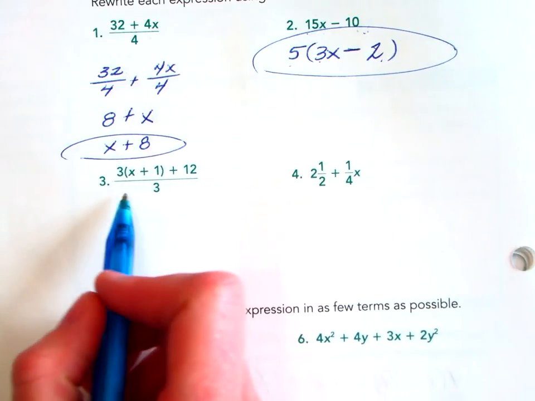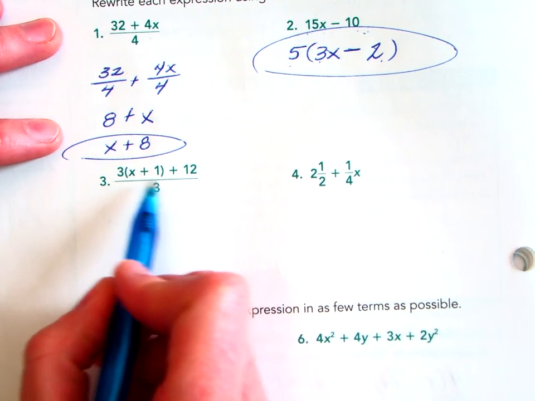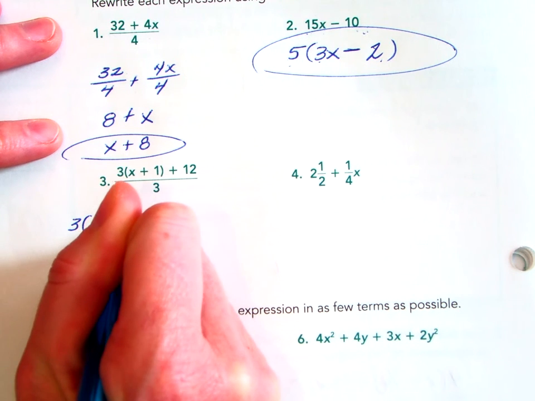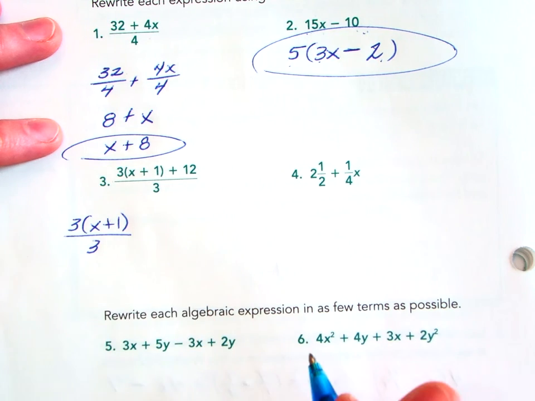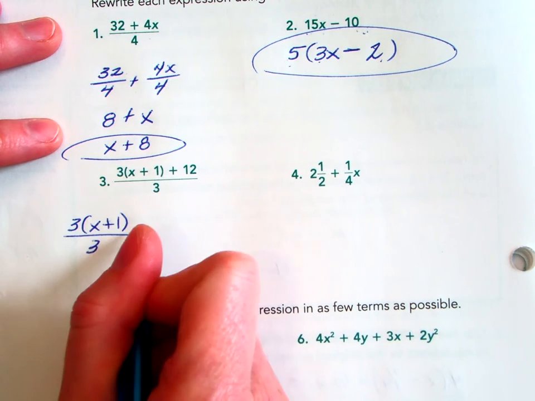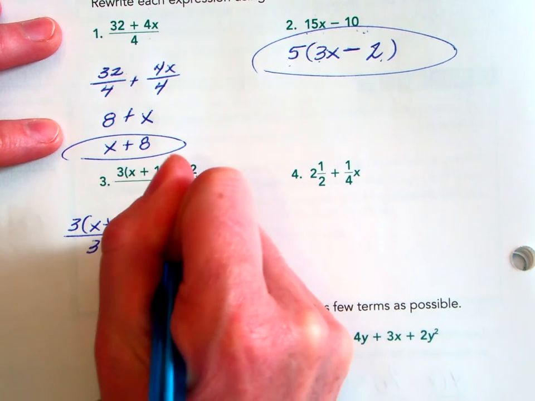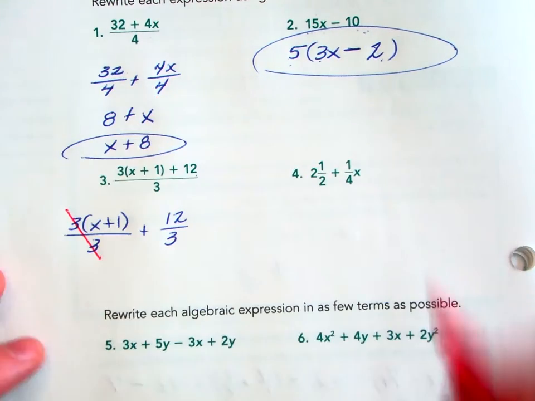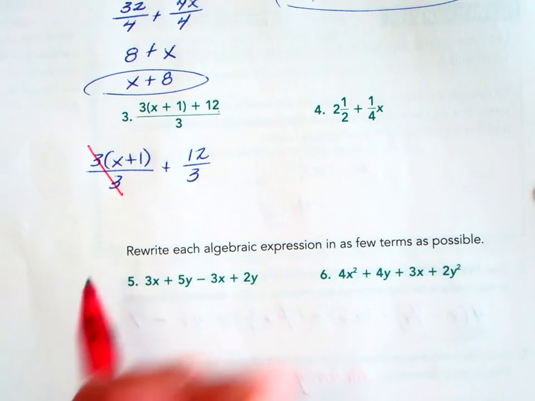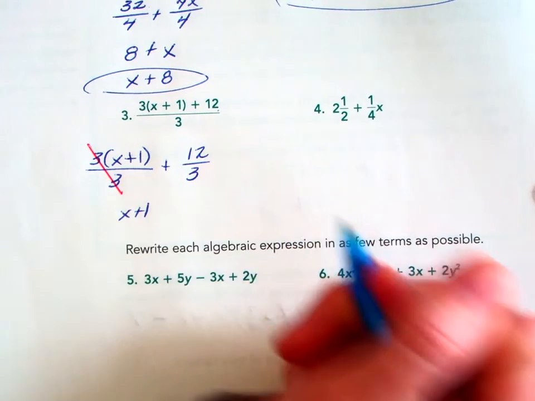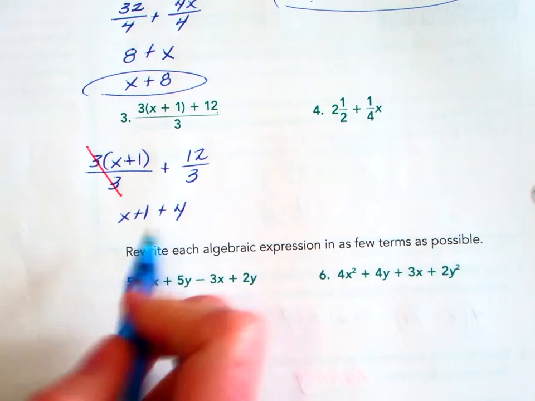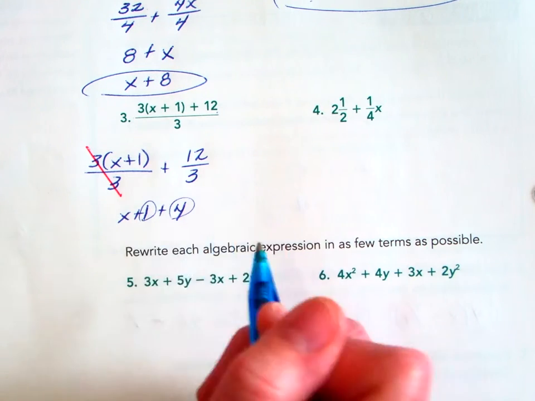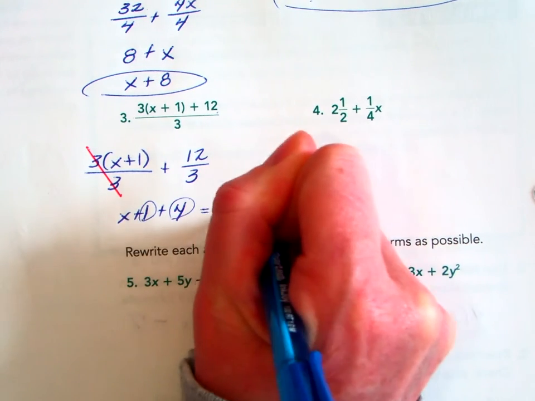Now on number 3, we could handle this a couple different ways. The shortcut way that the book taught us was 3 times the quantity x plus 1 over 3. Separate that entire combination from this term here, the constant, and put 12 over 3. When they did this in the book, they canceled that out. So then you had x plus 1, and then 12 divided by 3 is 4. You have 2 constants that you can combine here. So you'll end up being, once you combine these, x plus 5.